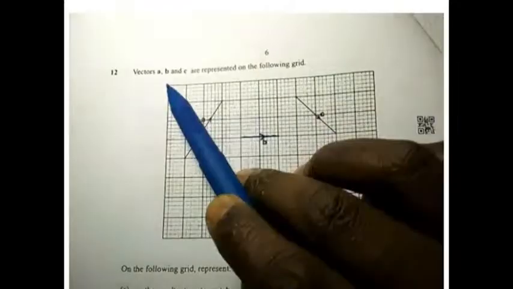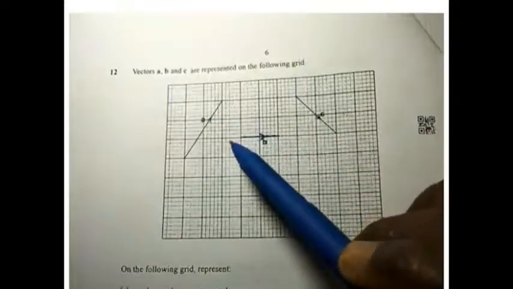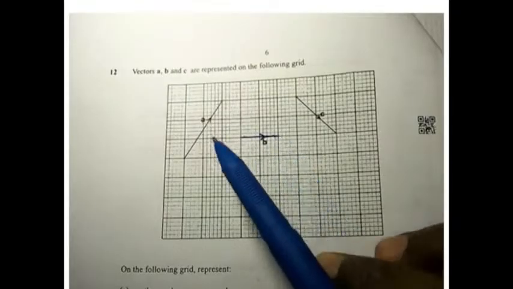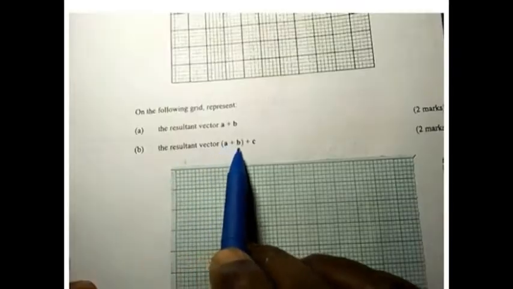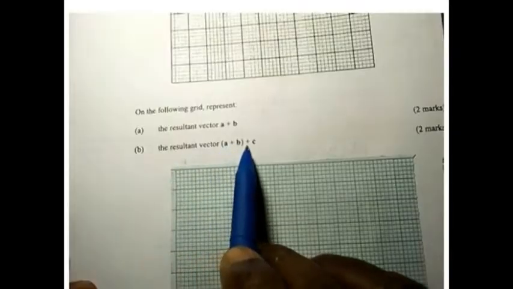Vectors A, B, and C are represented as shown. So this is vector A, vector B. Vector B takes 2 units. This one takes like that, and this one C takes like this. So the question is, on the grid represented, draw the resultant vector A plus B, and the resultant vector A plus B plus C. So we are supposed to draw that.